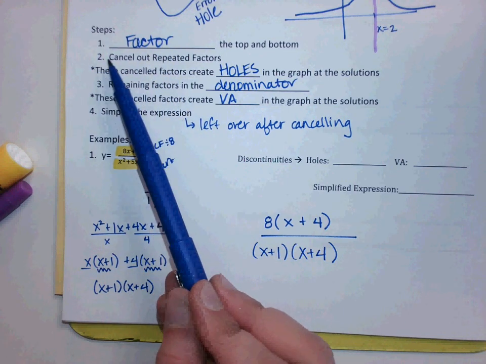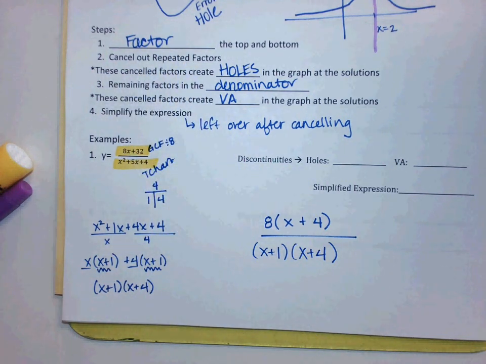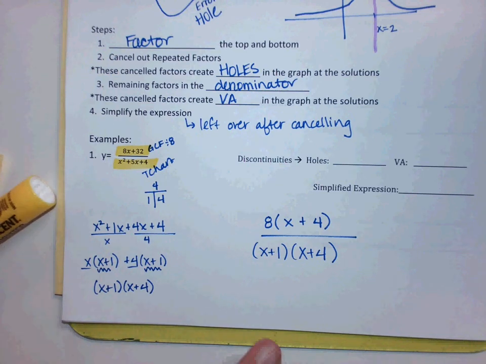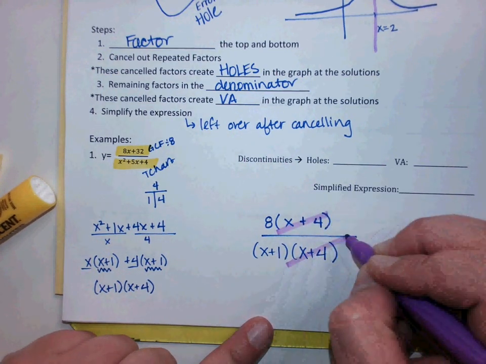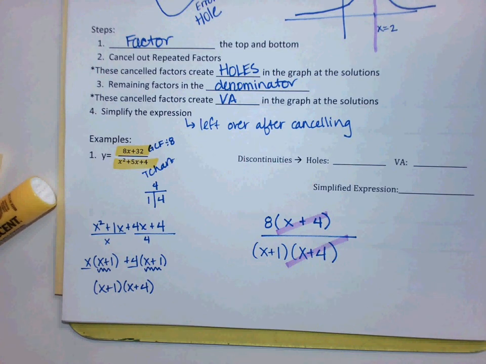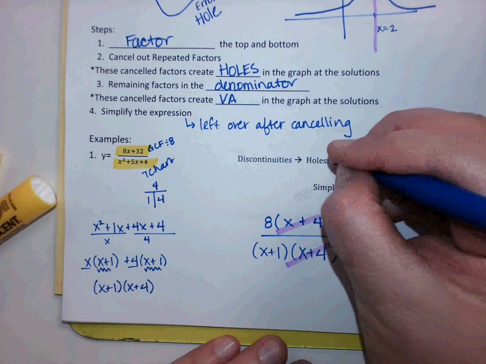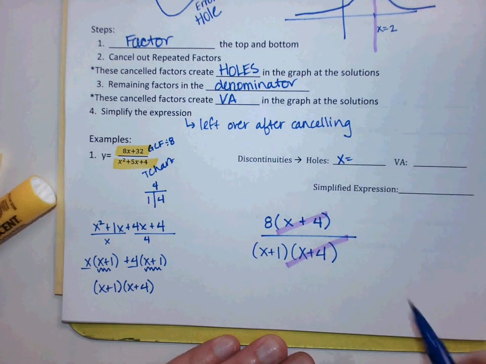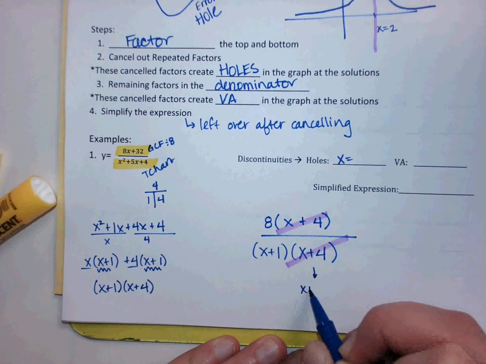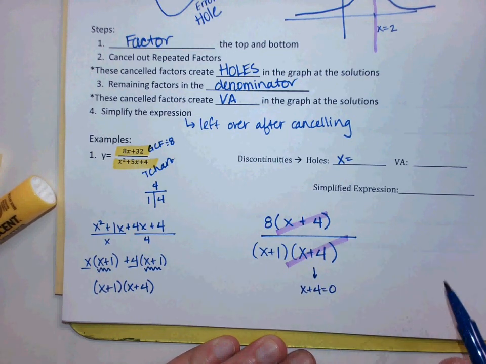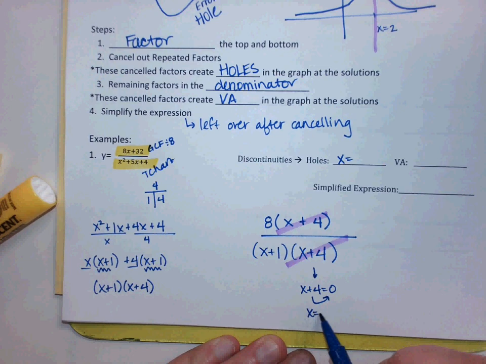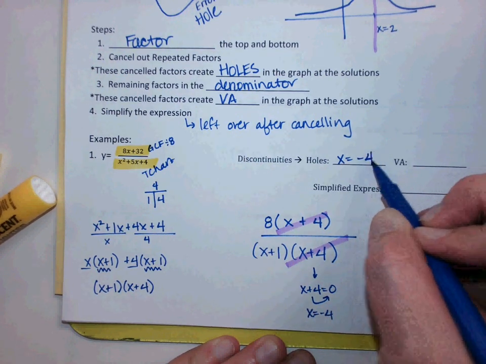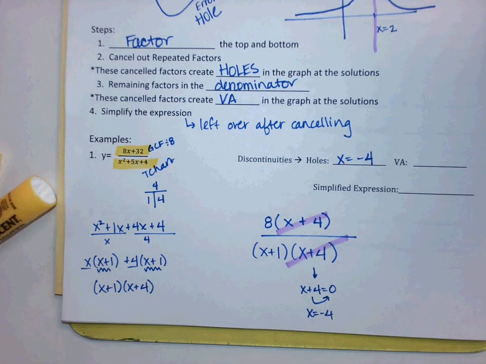Step number 2, I'm going to cancel out repeated factors. So what that means is that I notice here that I have an x plus 4 on the top and an x plus 4 on the bottom. That means that there is going to be a hole in the graph at whatever makes that 0. Well, think about it. If I set x plus 4 equal to 0, bring the 4 across, it's going to be a negative 4. Now, probably you already knew that. We've been changing the sign on those forever.